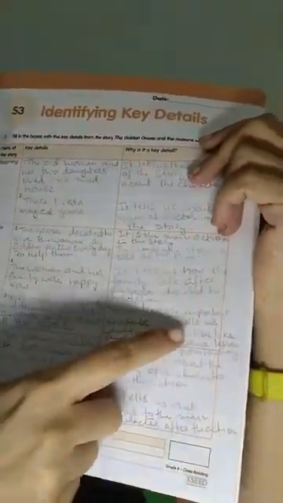Why are they key details? There you have to write: it tells us how the family felt after the goose decided to help them. Fifth point: the woman got greedy and decided to catch the goose and pull out all its feathers. Why is this a key detail? This action is important because it tells us what the ending will be like and helps us learn a lesson from the story. So, we are done with the middle part of key details and why they are key details.